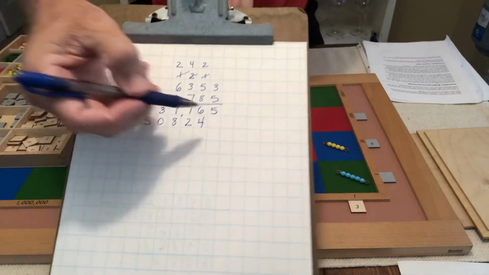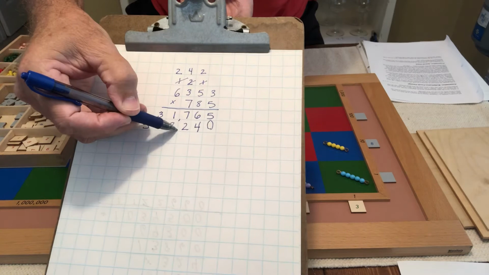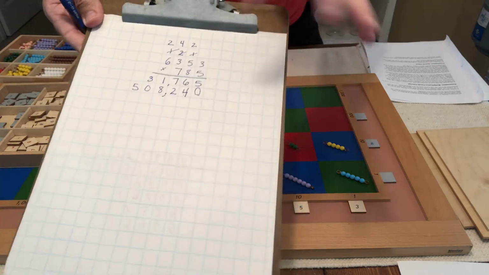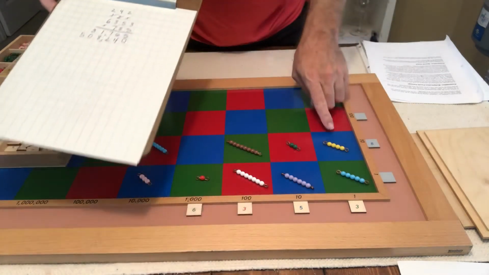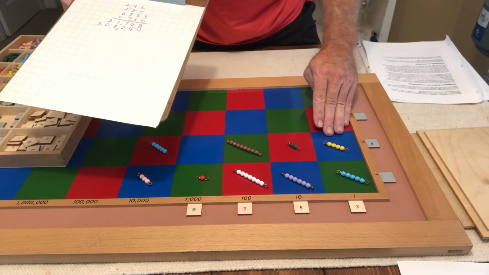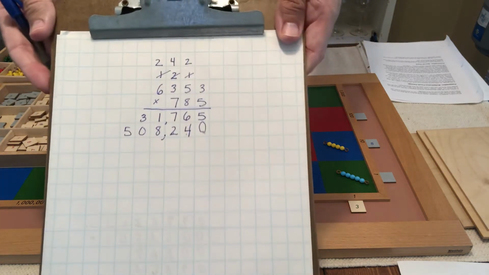Okay, so the next partial product is 508,240. There was nothing in the ones place. Remember, when we move up to that second row, there's nothing in the ones place. So that's why there's a 0 there, because there's nothing there.